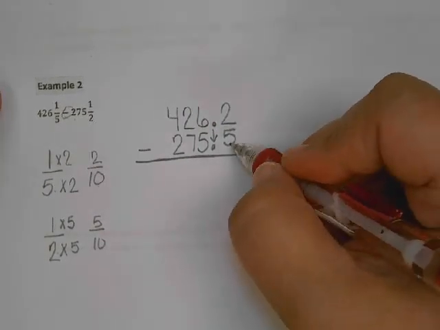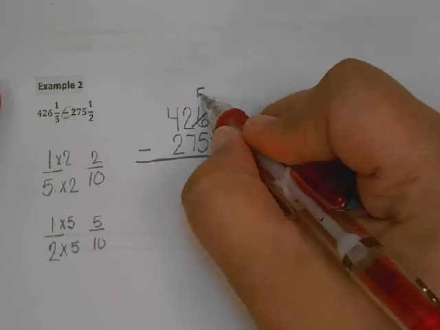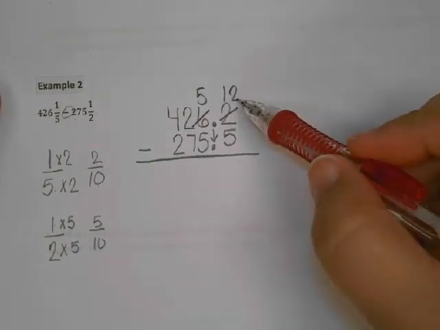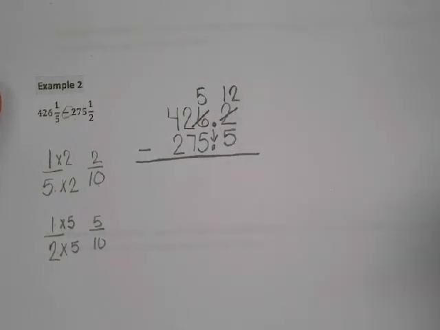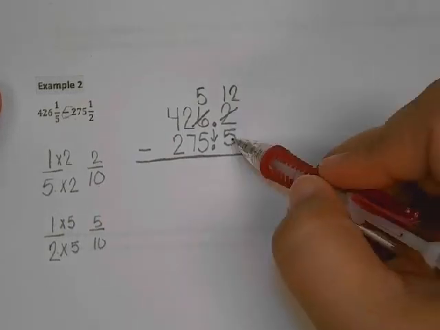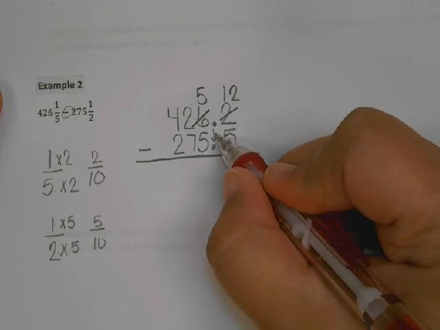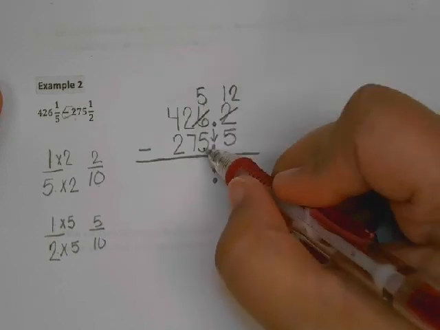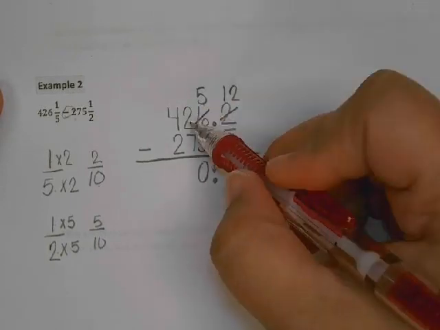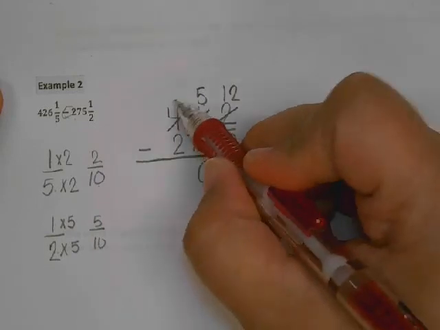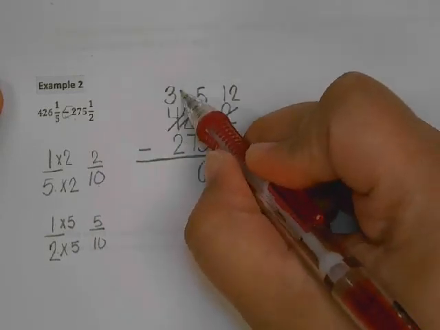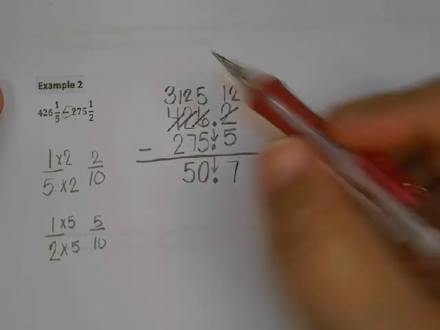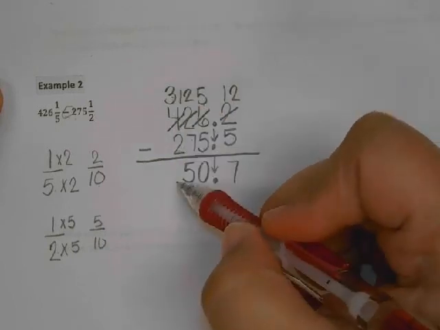Since I can't take 5/10 from 2/10, I have to regroup. This becomes a 5, and now this becomes 12, because I'm giving 10 more tenths to the 2. So I have 12 minus 5 gives me 7. I go ahead and bring down my decimal point because I want to make sure it stays lined up. And then 5 minus 5 is 0. And I can't take 70 from 20, so I have to regroup. This becomes a 3. This becomes a 12. 12 minus 7 is 5. And then 3 minus 2 is 1.